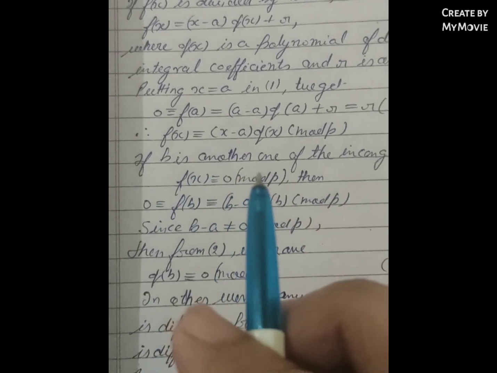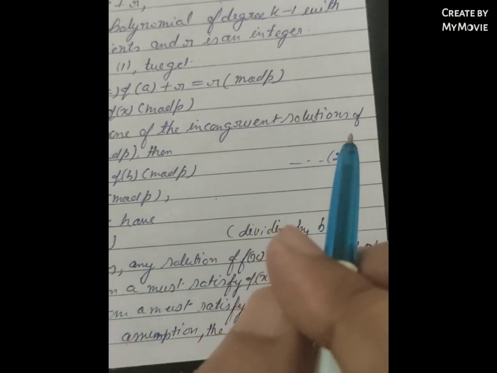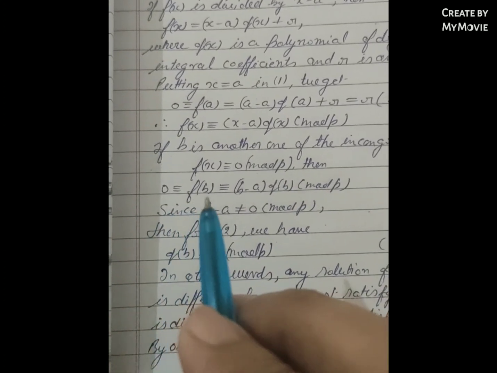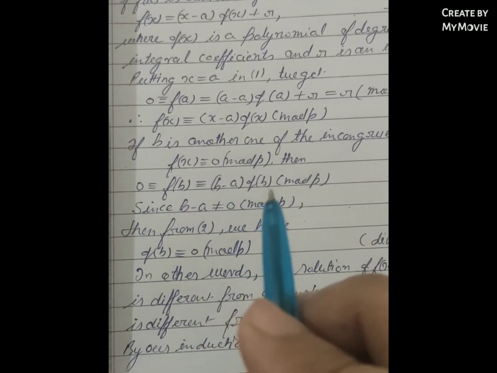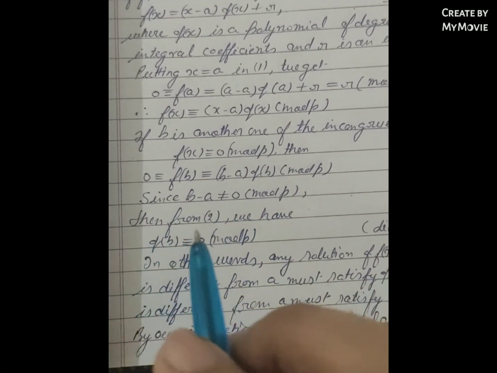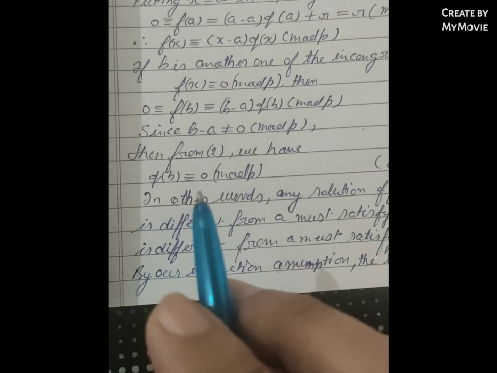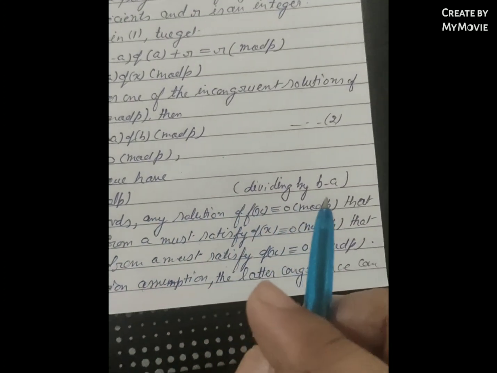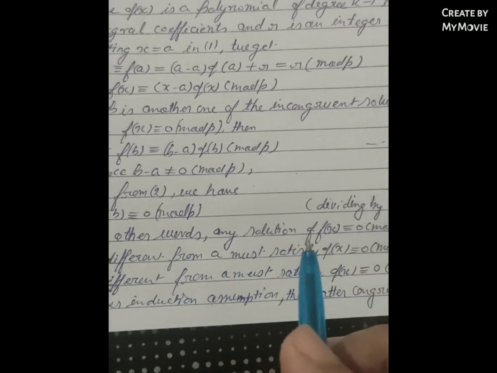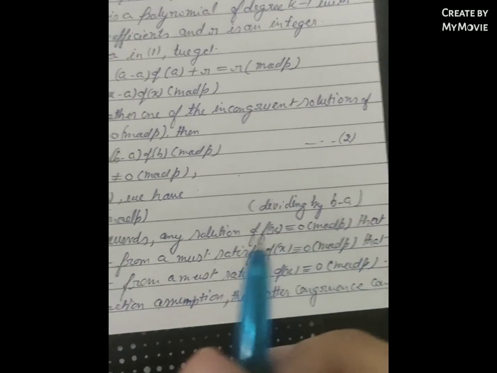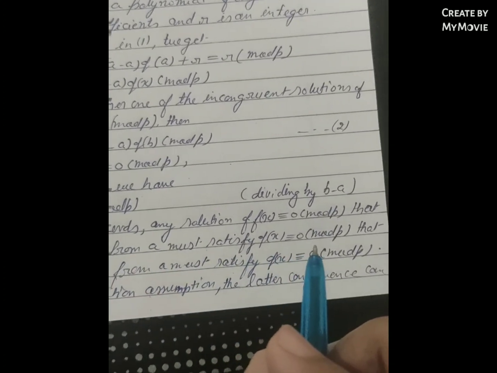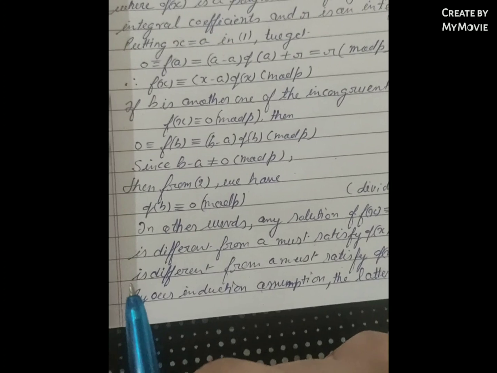If b is another incongruent solution of f(x) ≡ 0 modulo p, then 0 ≡ f(b) ≡ (b - a) q(b) modulo p. Since b minus a is not congruent to 0 modulo p, from 2 we have q(b) ≡ 0 modulo p, dividing both sides by b minus a. In other words, any solution of f(x) ≡ 0 modulo p that is different from a must satisfy q(x) ≡ 0 modulo p.